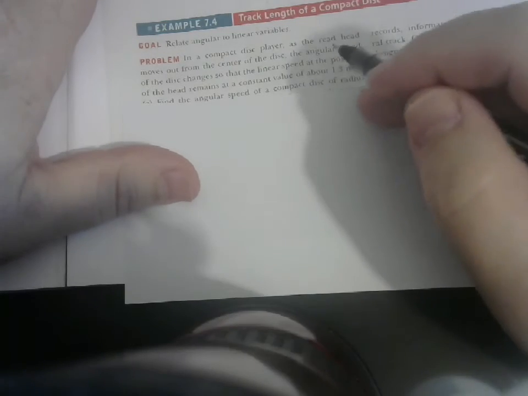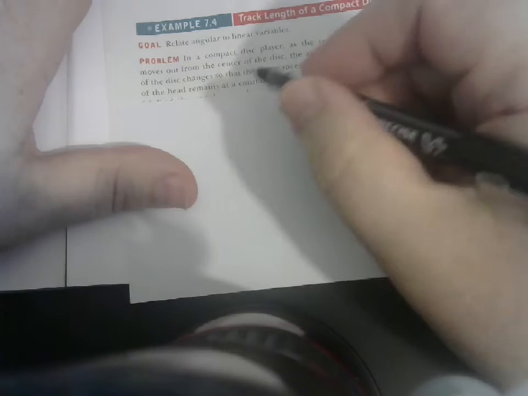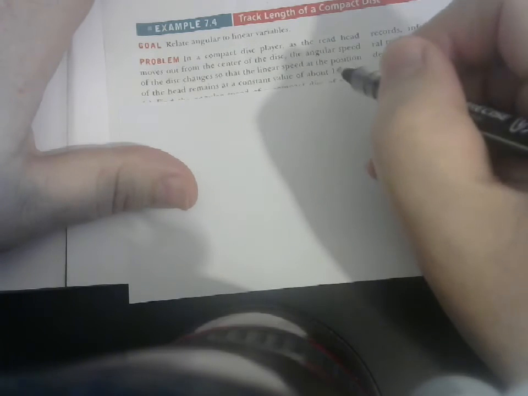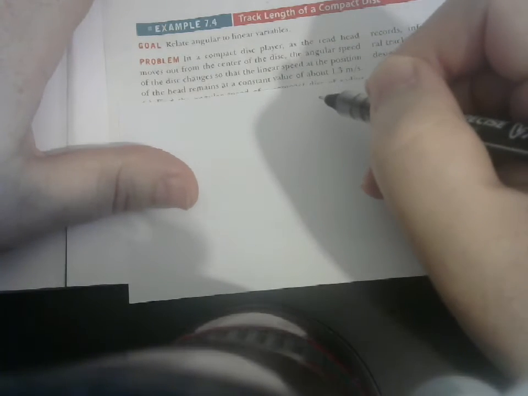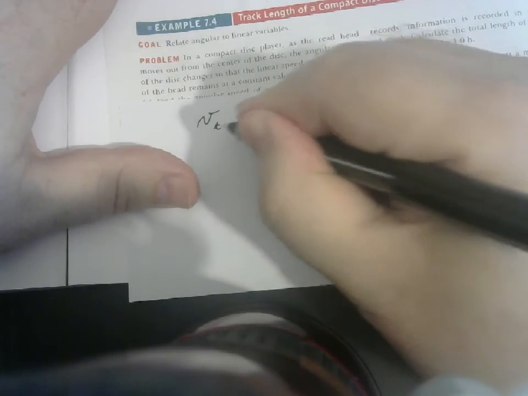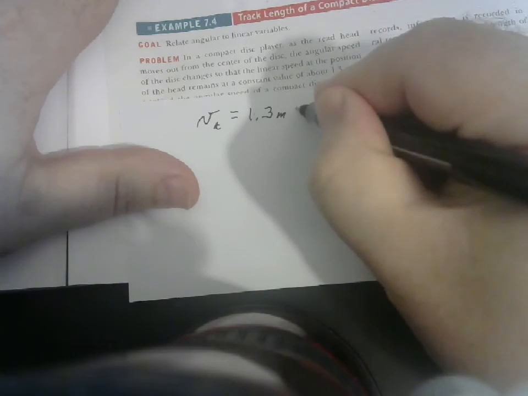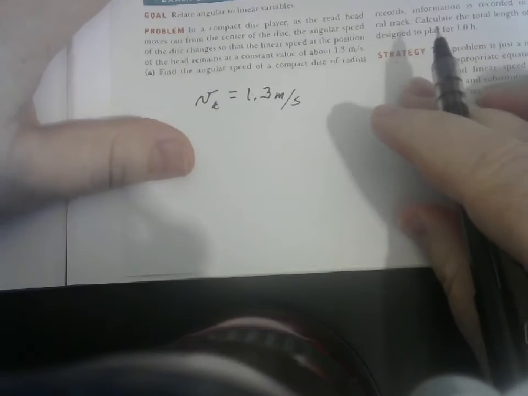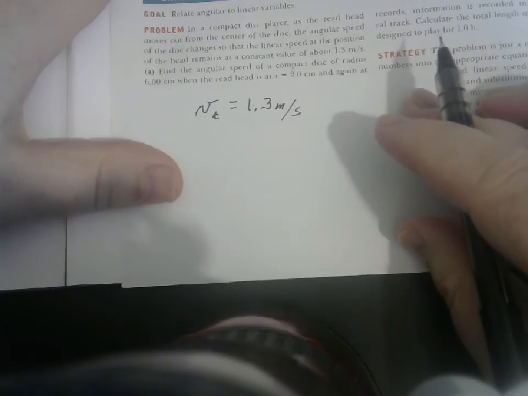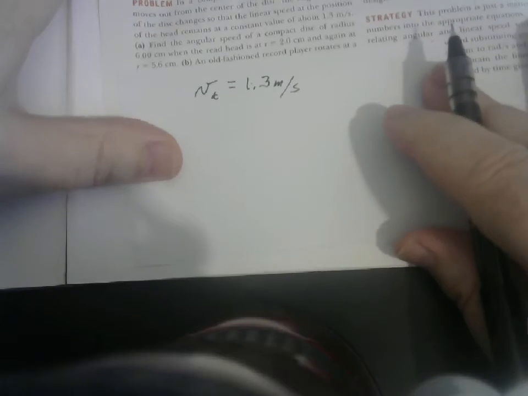Example 7.4, the track length of a compact disc. In a compact disc player, as the read head moves out from the center of the disc, the angular speed of the disc changes so that the linear speed of the position of the head remains at a constant value, v tangential, of 1.3 meters per second. Find the angular speed of the compact disc of radius 6 centimeters when the read head is at r equals 2.0 centimeters.